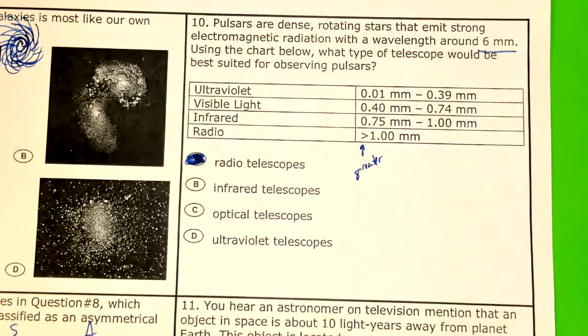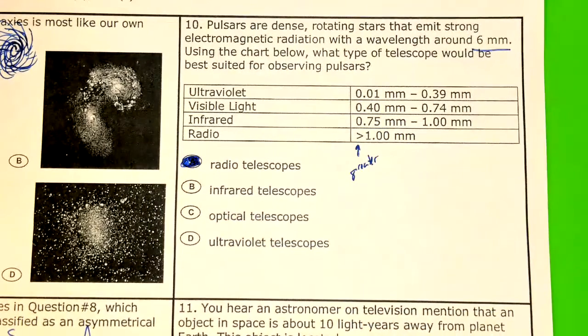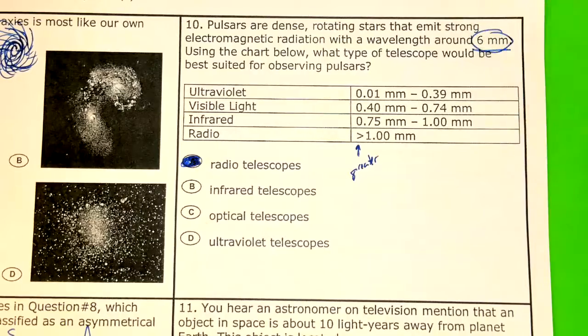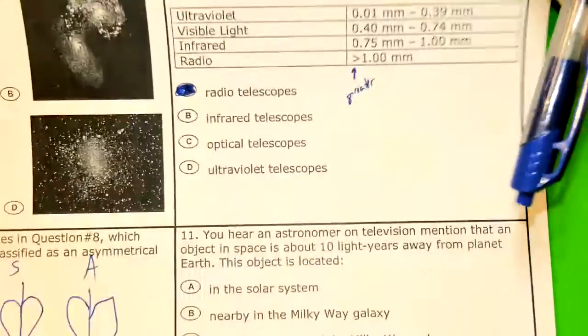They just want you to be able to read the chart. Make sure you break it down, show as much work as you can. You're looking for 6 millimeters, so that's what you want.